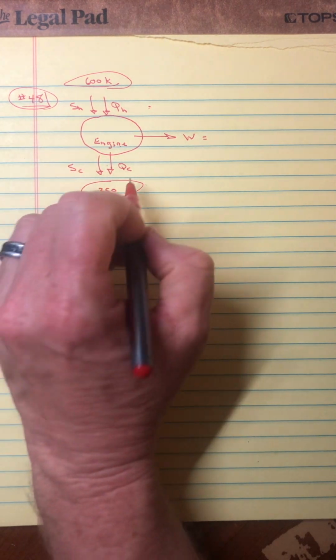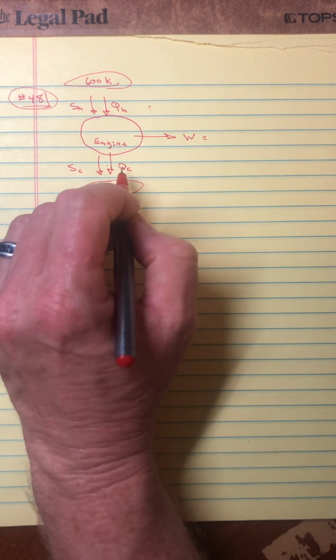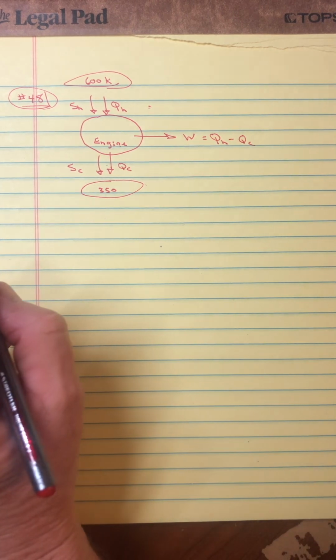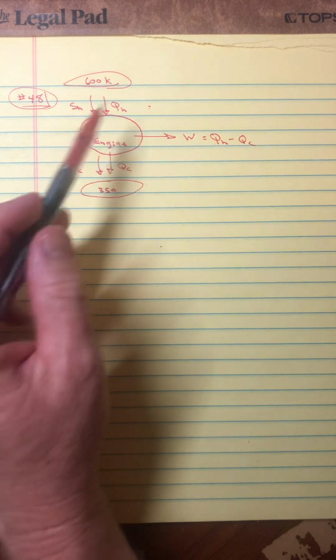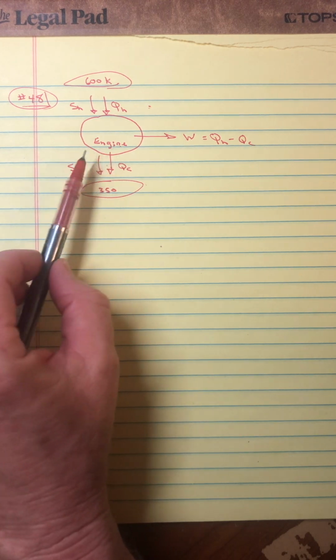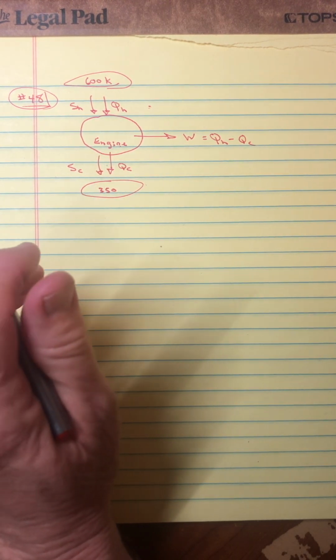Because of that, the cold could be less than the hot, and the difference between that is now available to do work. That's how we did our heat engines here, and how we were discussing how the entropy is a measurement of the energy that is not available to do work.